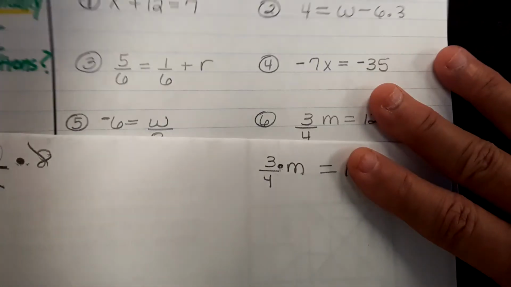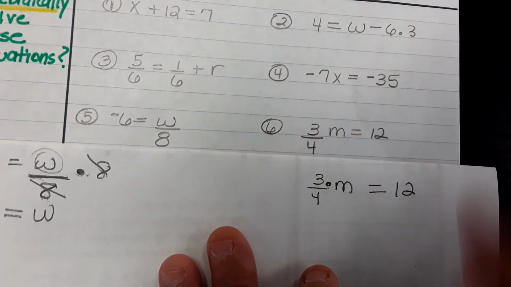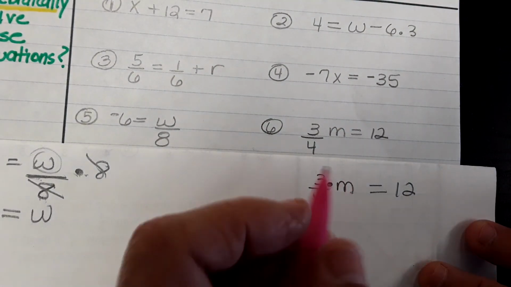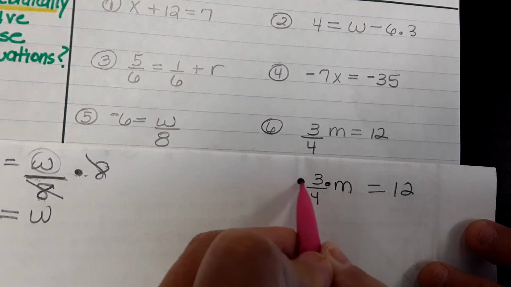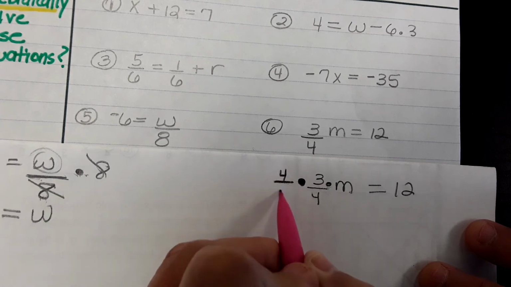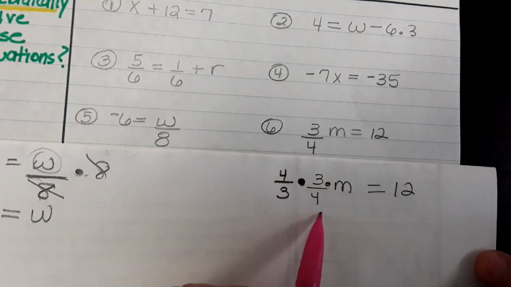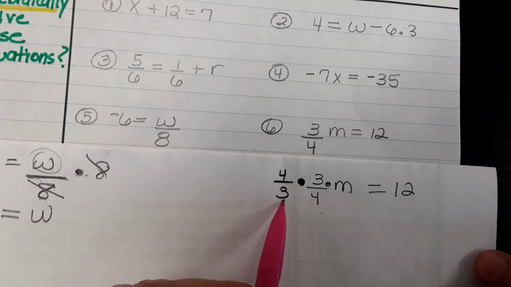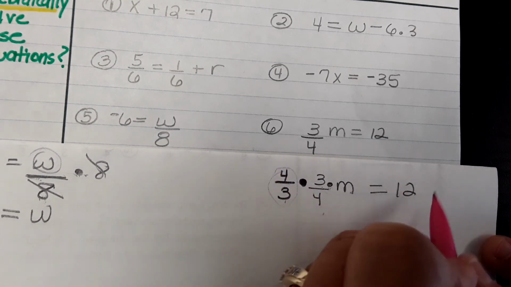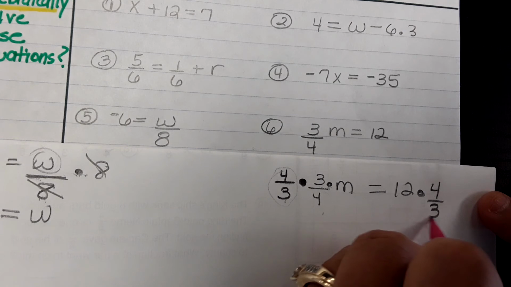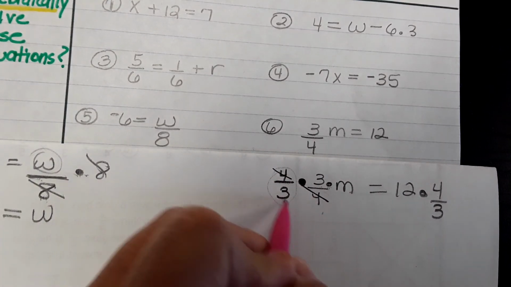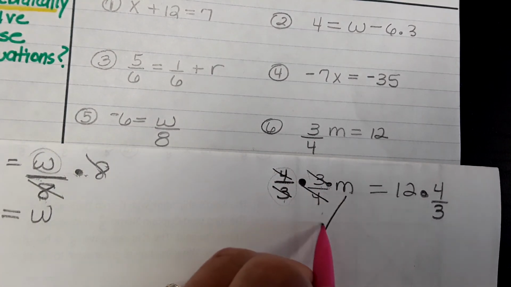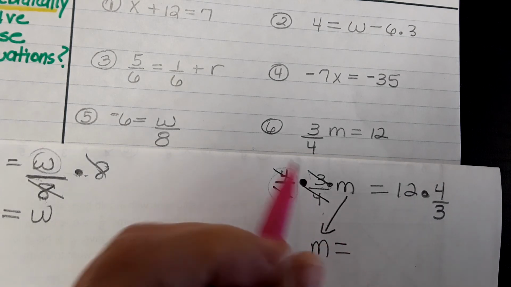So that brings me back to a reciprocal. And you haven't seen that term since last year. But I'm going to undo multiplying by 3/4 by multiplying by its reciprocal. The reciprocal of 3/4 is 4/3. So if I multiply this side by 4/3, I have to come over here and multiply this side by 4/3. We have not done fractions in a while, so watch what happens on this. The 4's cancel and the 3's cancel. Nice. That leaves us with the variable m.